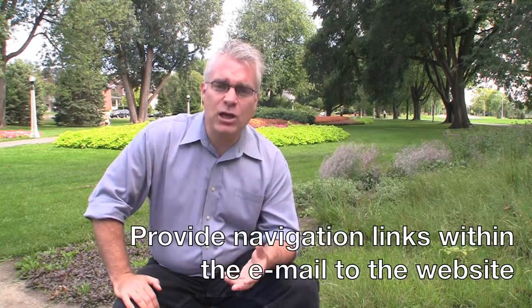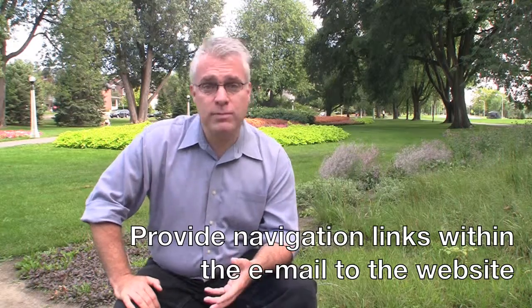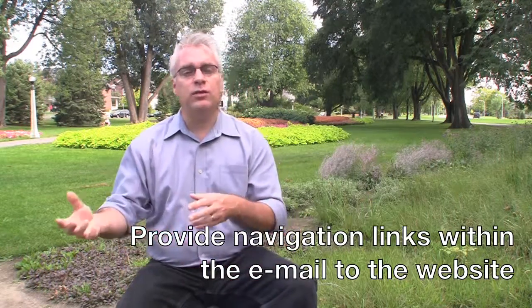Next, provide navigation links within the email to the website. Again, they don't have to necessarily click through, but if they want to go to products or to services or to demos, they can just do it right away. Put it right near the top of your newsletter so it's out of the way, but it's there. That way they can find what they want with the path of least resistance.